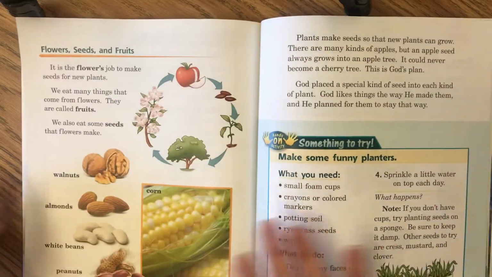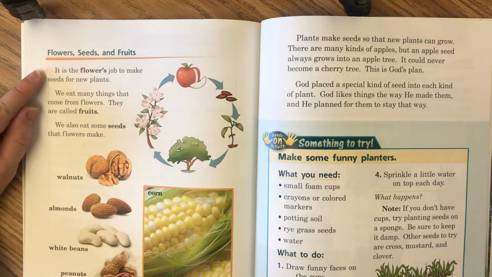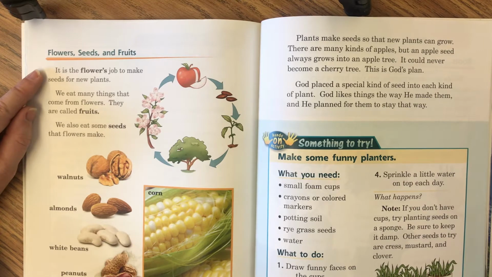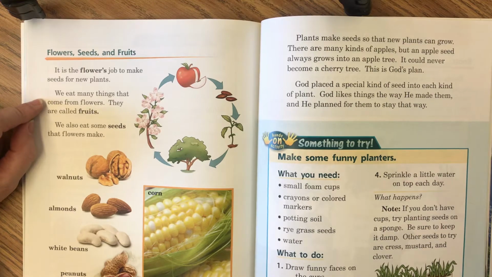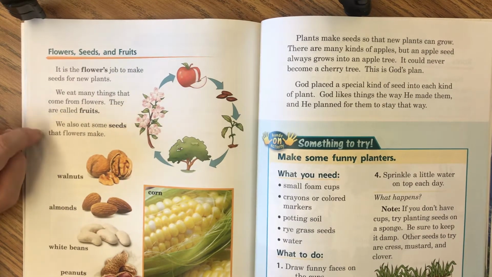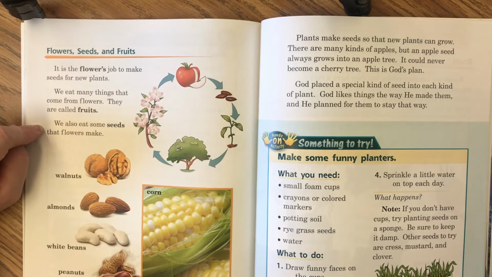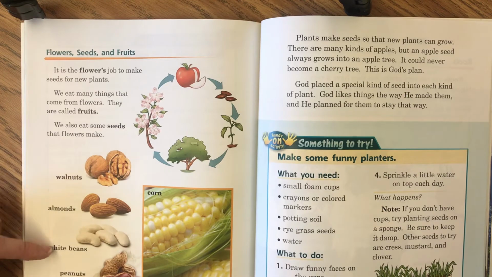All right, then here we go. Flowers, seeds, and fruit. It is the flower's job to make seeds for new plants. We eat many things that come from flowers. They are called what? Fruits. We also eat some seeds that flowers make. So here are some of the seeds that we eat, okay?